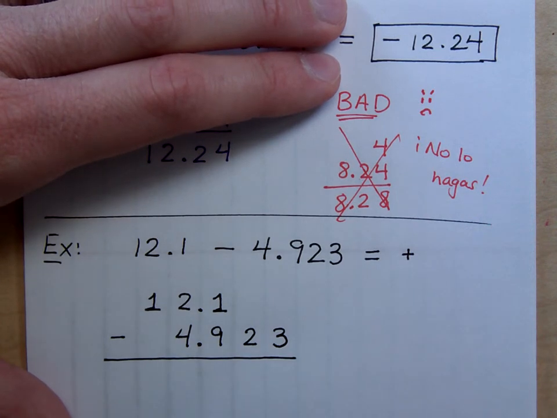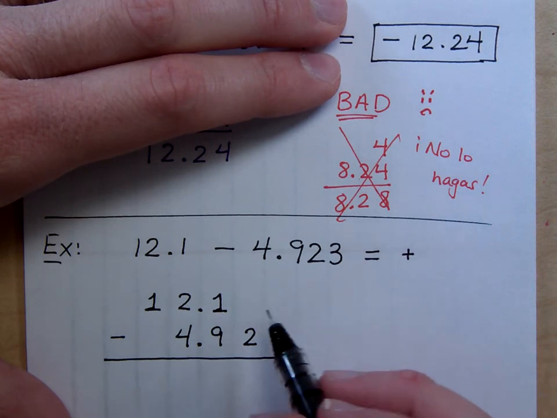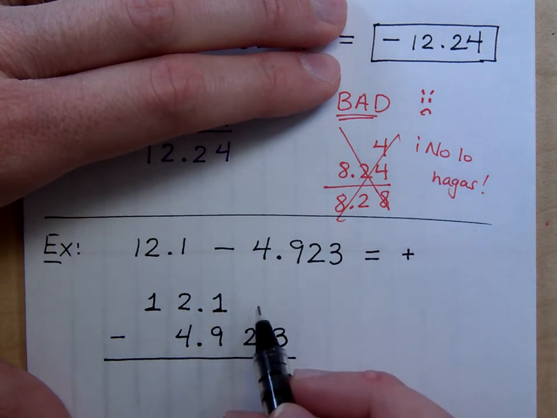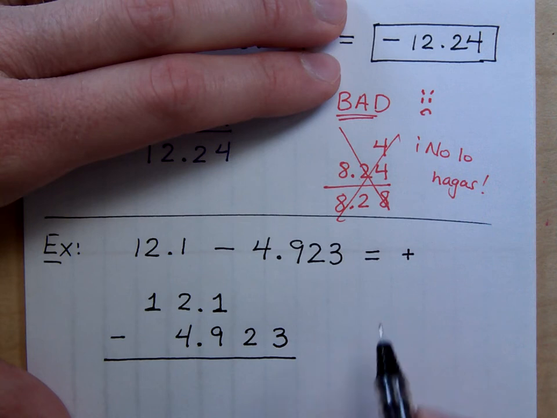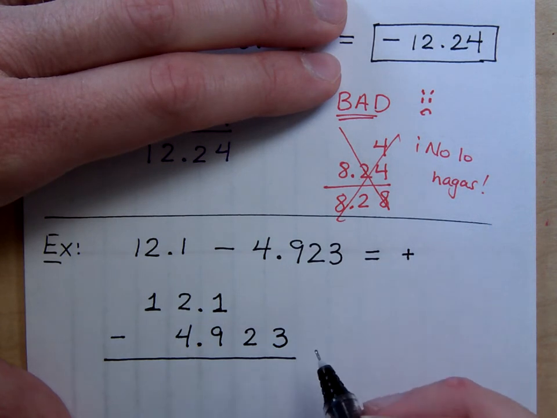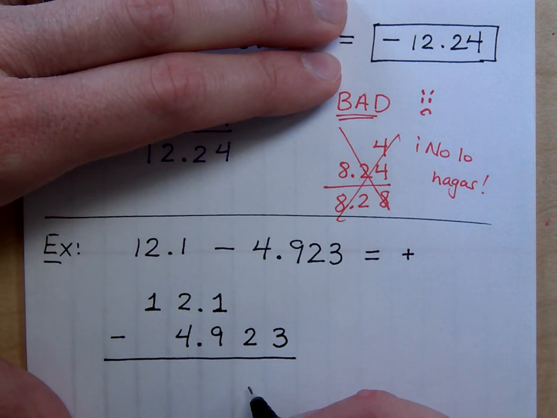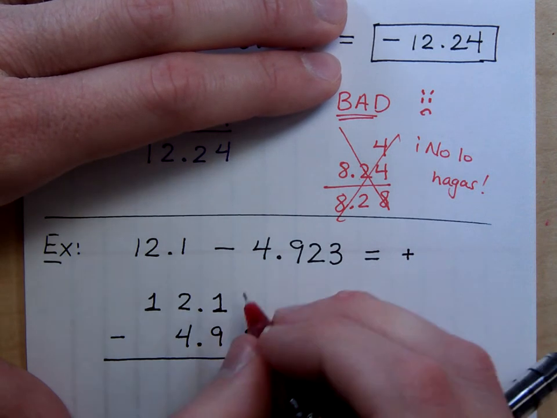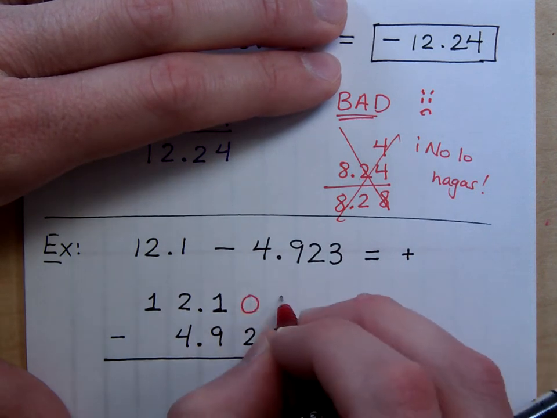When you are adding and subtracting, you want to make sure that you have enough zeros to fill in any holes that you have here. Because what's understood to be after the 1, even though we don't write it? Zeros forever and ever. If you don't write the zeros, you're going to be in trouble, because bad students will just bring down the 3 and bring down the 2. But you see that doesn't make any sense when you have the zeros here.